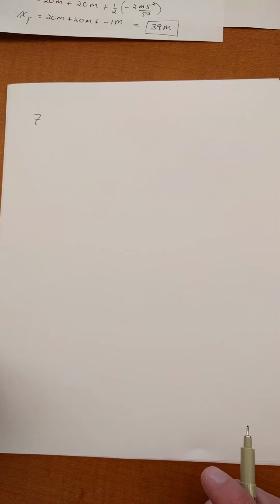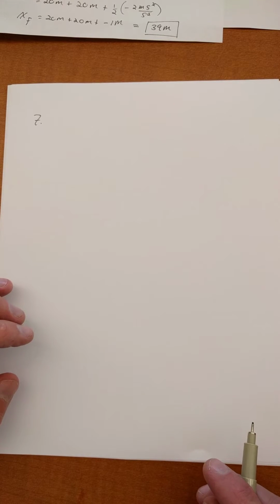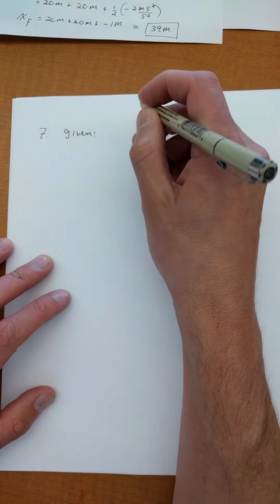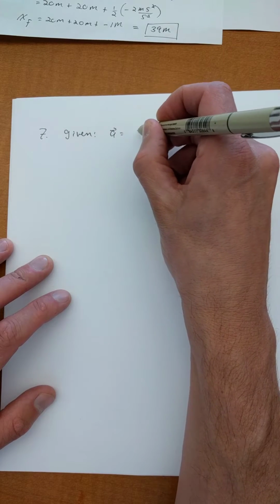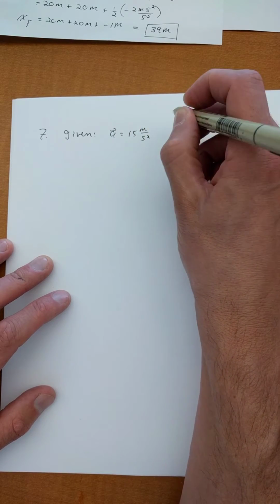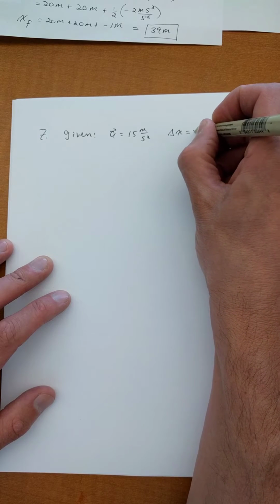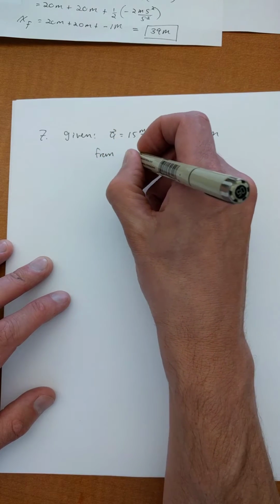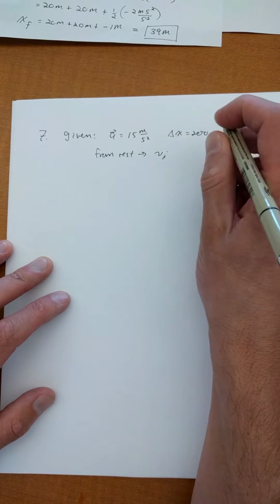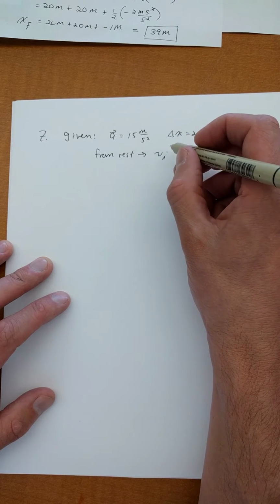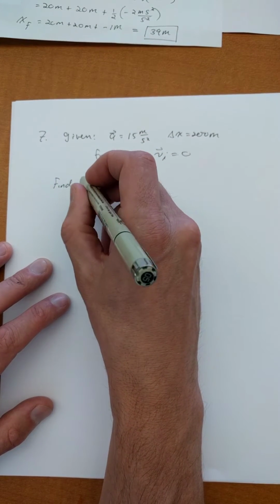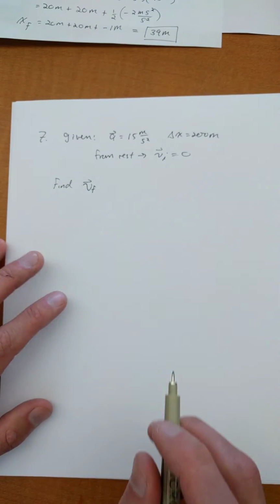We're going to do the acceleration of a jet. A jet accelerates from rest at a rate of 15 meters per second squared over a distance of 200 meters. What's the final velocity? So, given: acceleration 15 meters per second squared over a distance of 200 meters. Now, from rest again means that the initial velocity was 0. We're supposed to find VF. What is the final velocity?